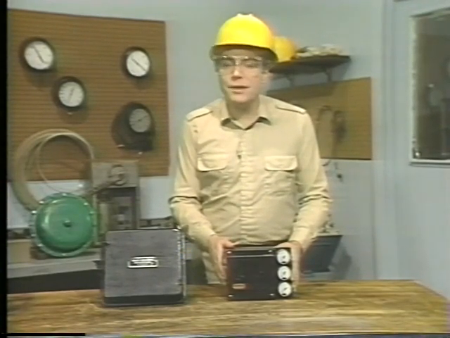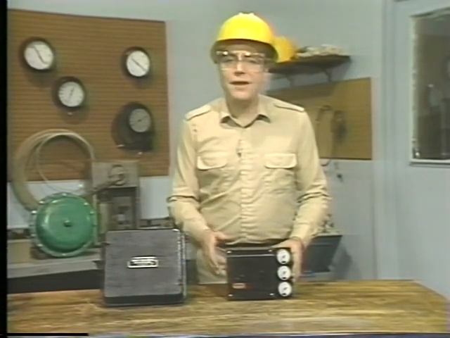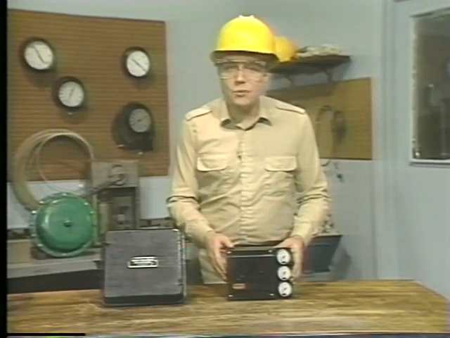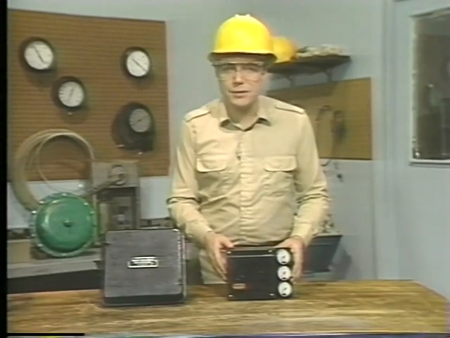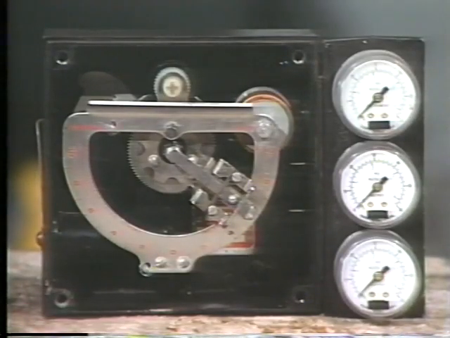And as we go along, we'll also identify some of the various parts of the positioner. Finally, we'll describe just why this is a motion balance positioner. Now, although this positioner looks quite different than the force balance positioner, it still has the input, error detector, and output mechanisms present in all self-balancing instruments.